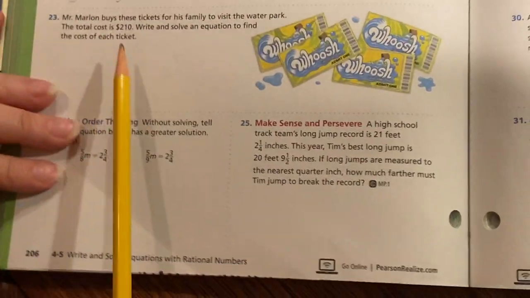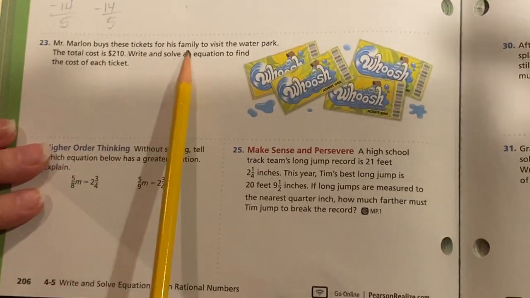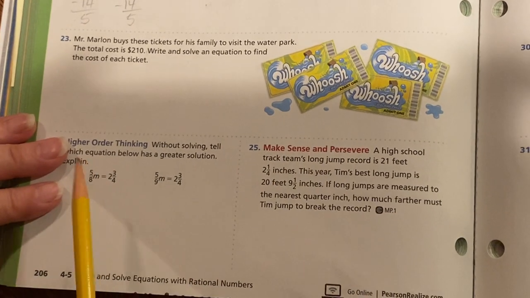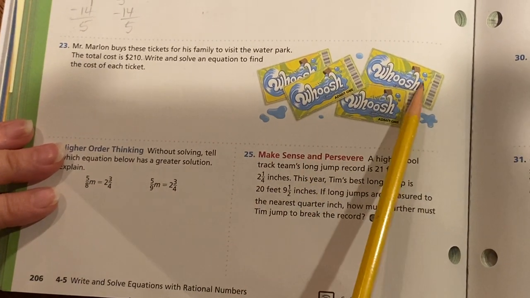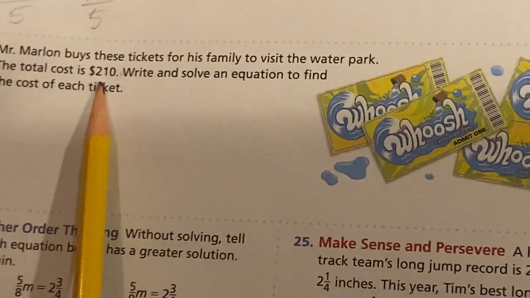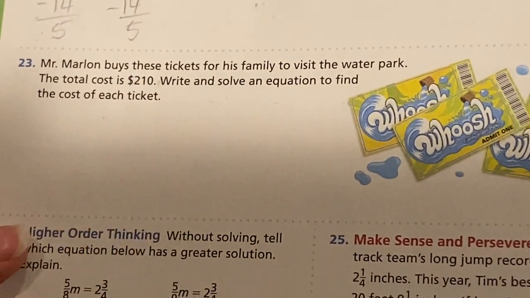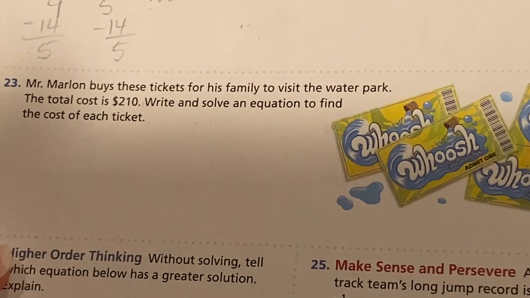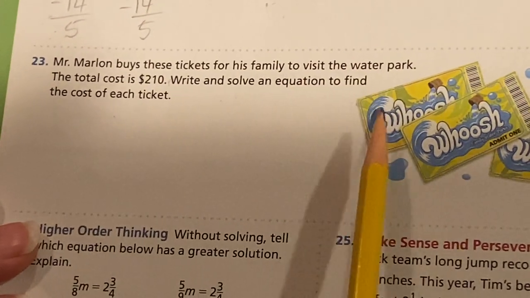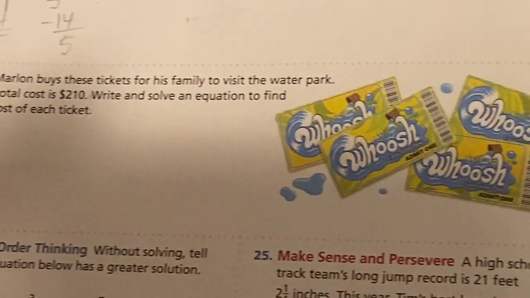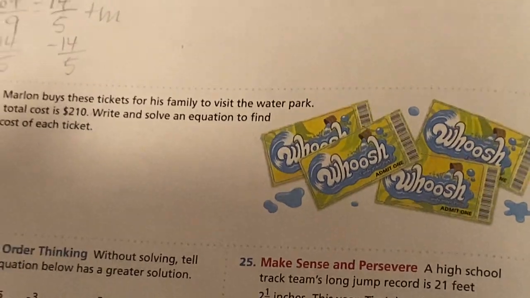We've got Mr. Marlin buys these tickets for his family to visit the water park. These are the tickets over here. The total cost is $210. Write and solve an equation to find the cost of each ticket. Well, you got to know how many tickets there are, right? Well, here they are over here. There's 4 of them. So set up and solve that equation.